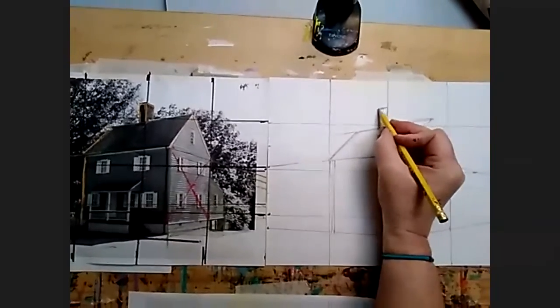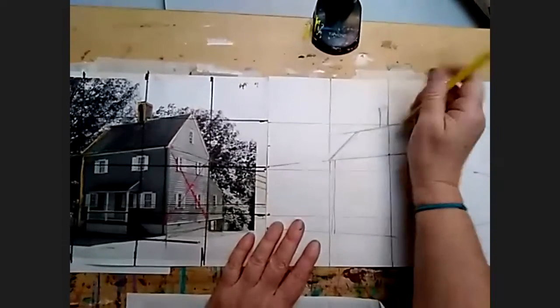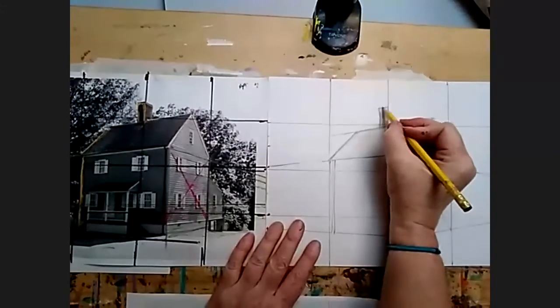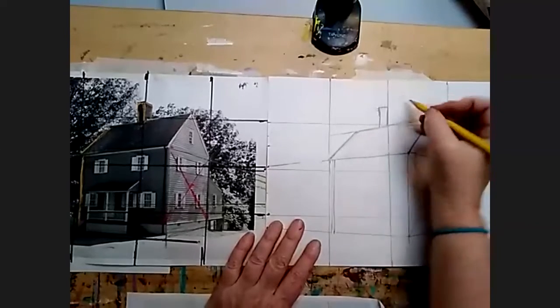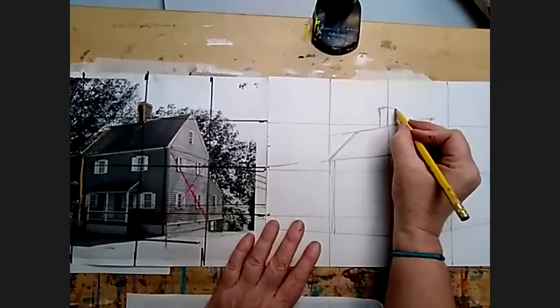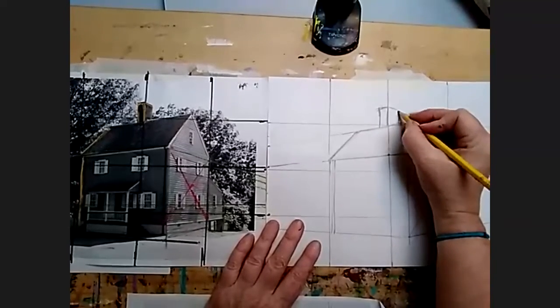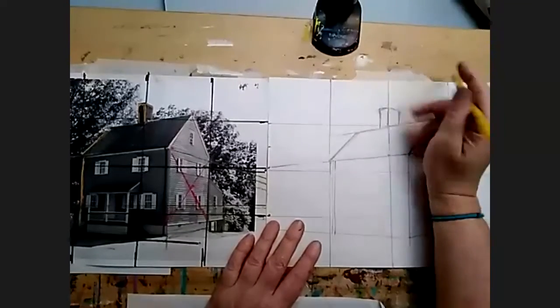So this side will go down a little bit, not too much, but it will. This is not a straight line, even though you might think it is. This is more like that. And this is a line that goes straight down like that. Oops, too big.